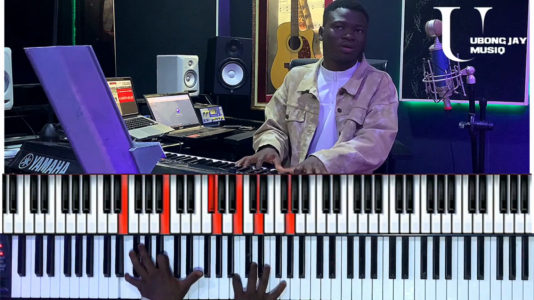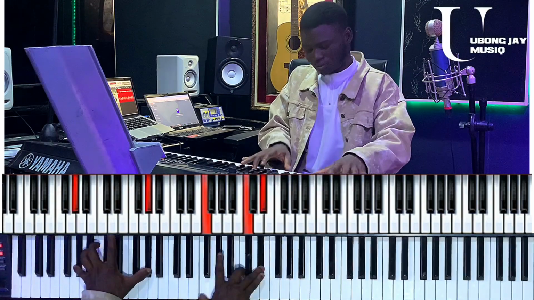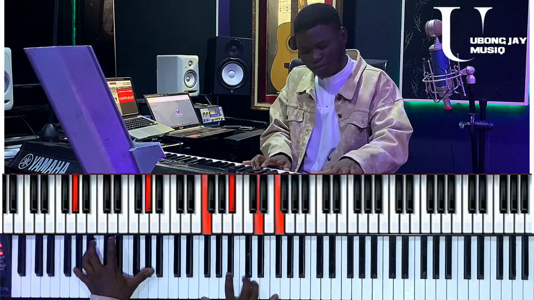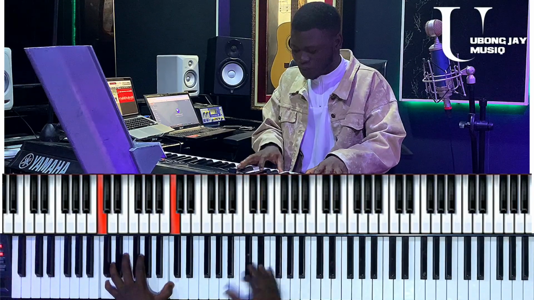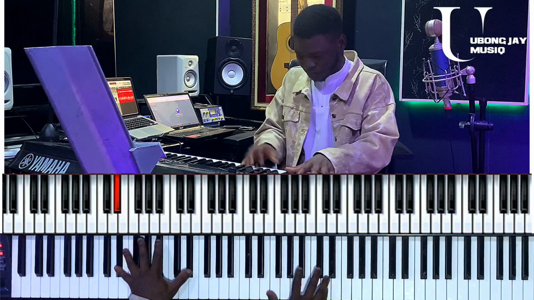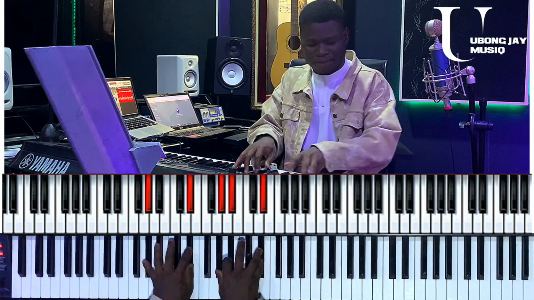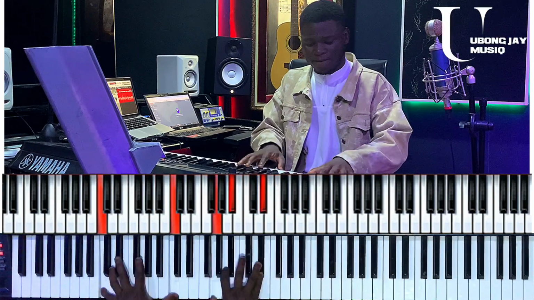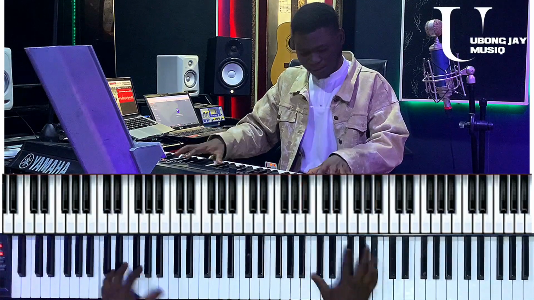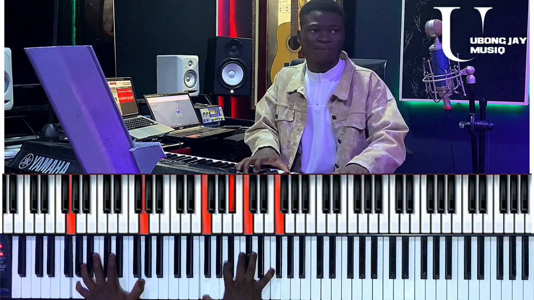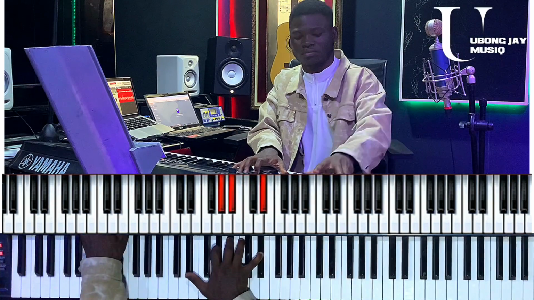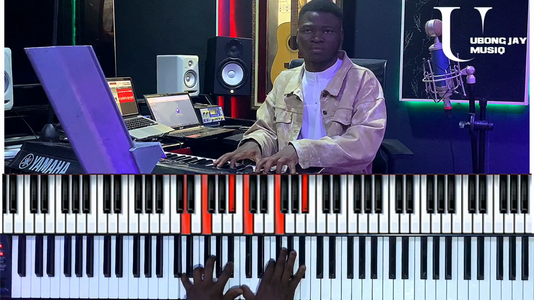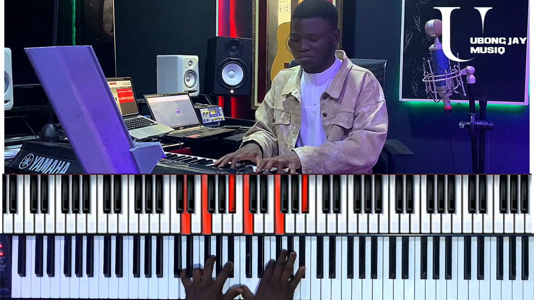Then you can modulate now to the relative minor. And the preacher or the person praying is now talking.